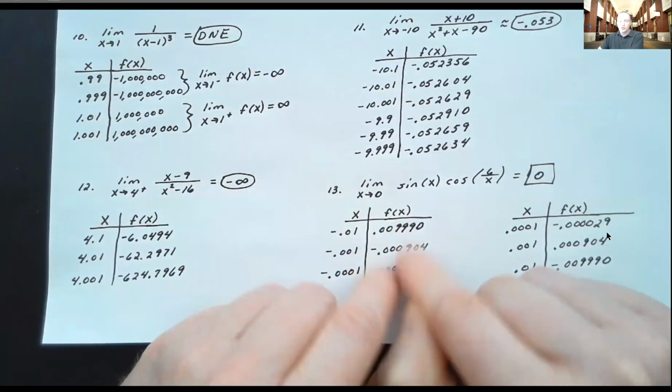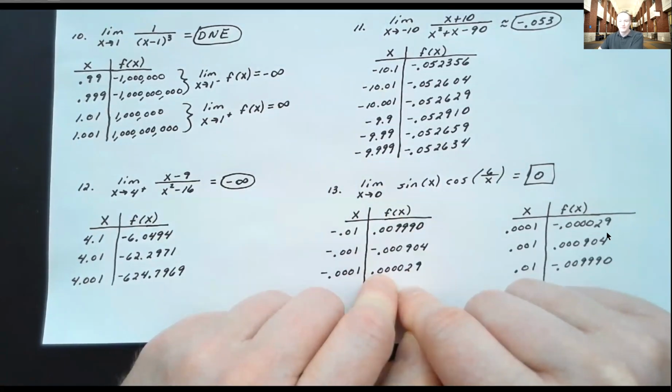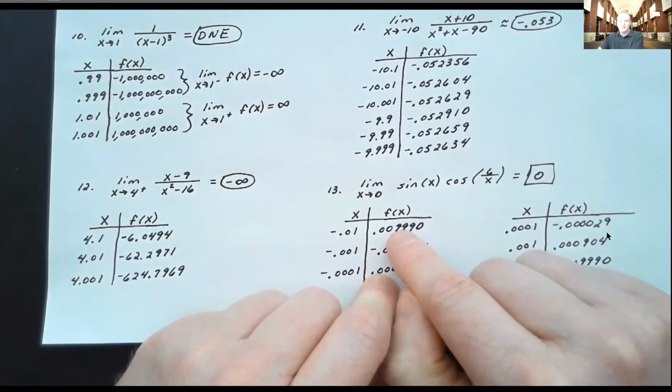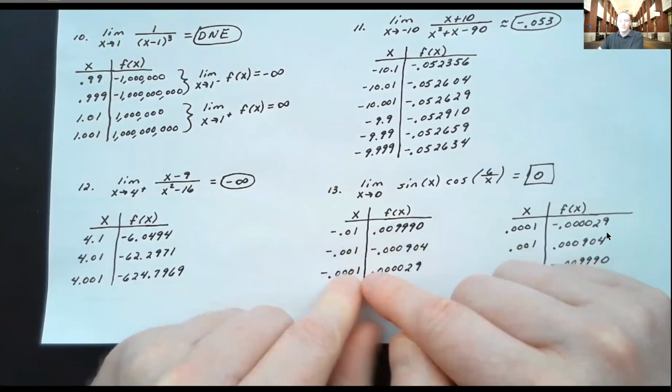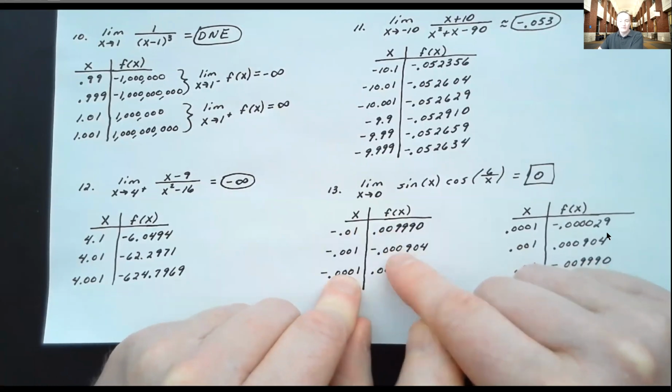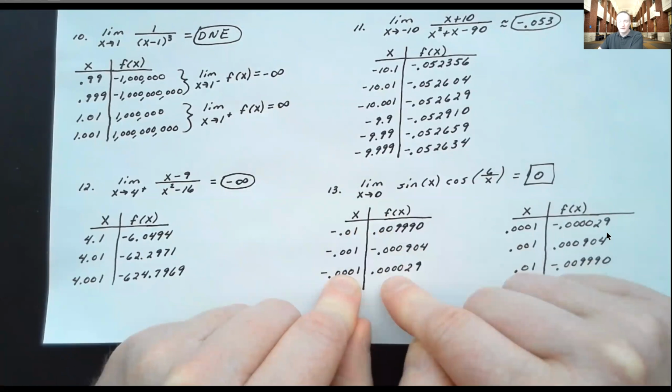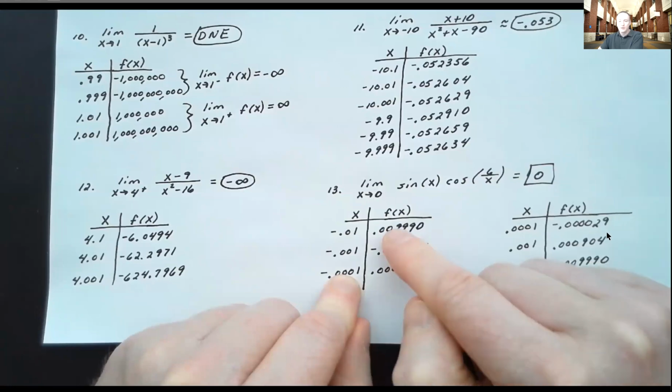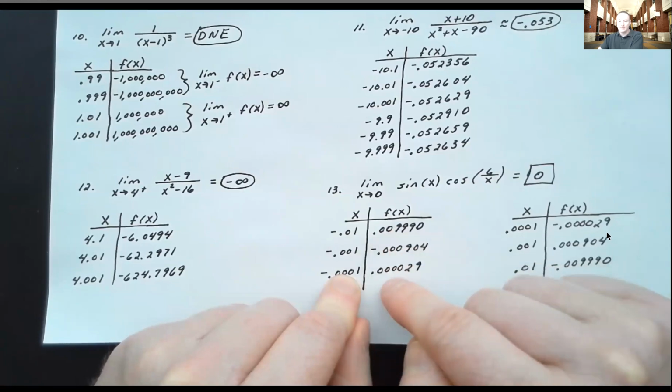Now, this should establish the left-hand limit. And I can see, well, as the values approach 0 from the left, it looks like the values, yes, they're going to oscillate, but despite that oscillation in the y value, those y values are getting closer and closer to 0. So the first one's positive, the second one's negative, the third one's positive.